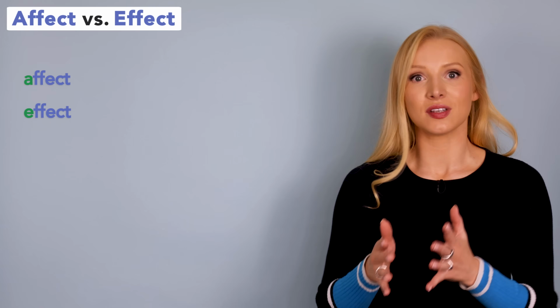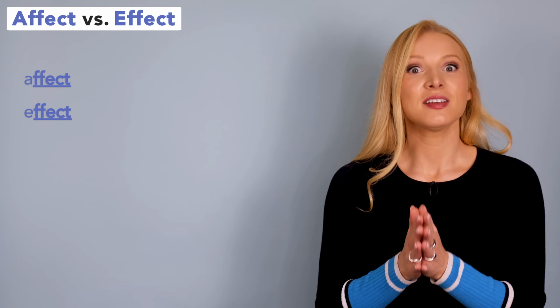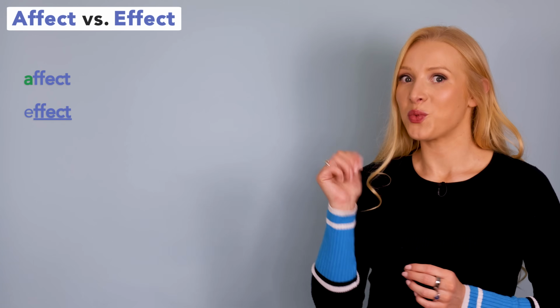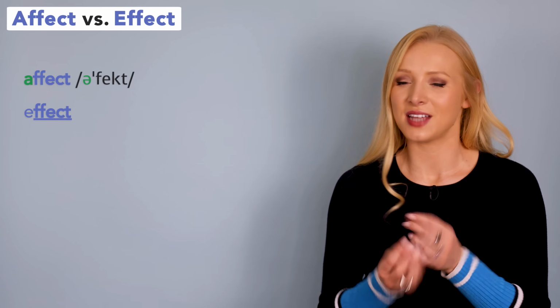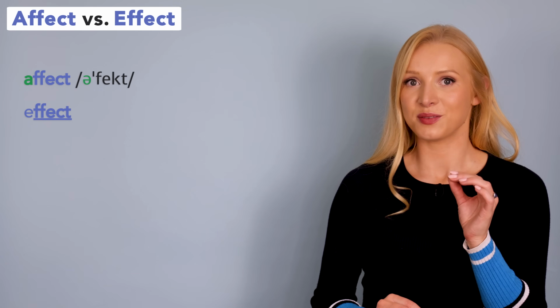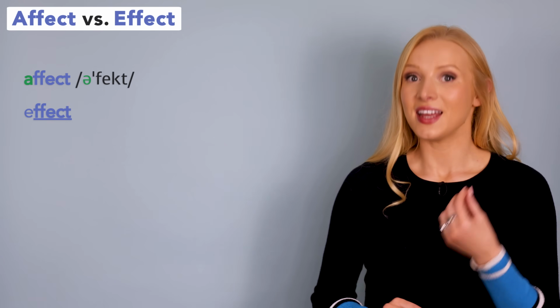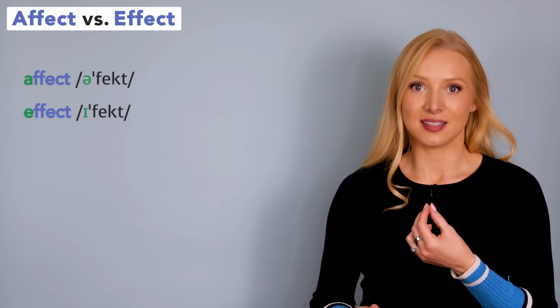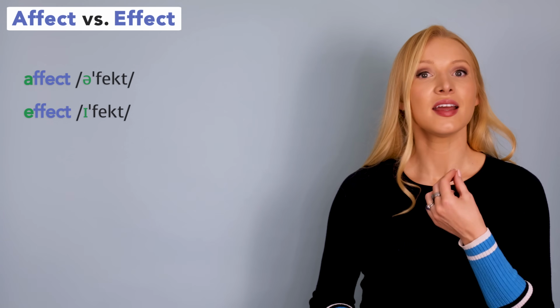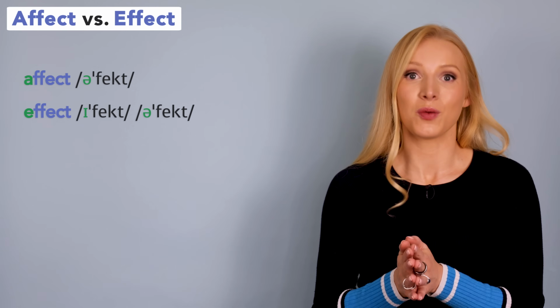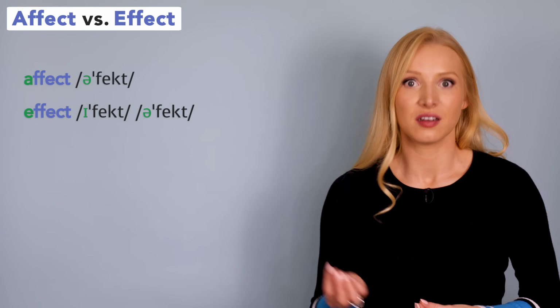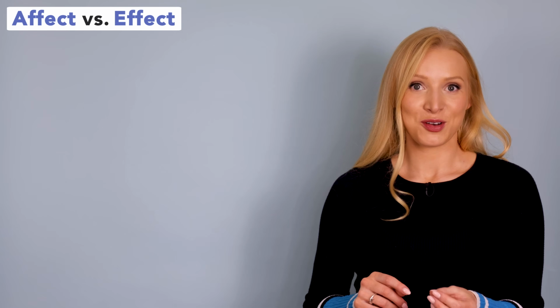Both are stressed on the second syllable, but the first syllable in affect with an A is pronounced with a schwa sound, that very lazy sound that takes little effort to make. Affect. The first syllable in effect, spelt with an E, is often pronounced with an I sound. Effect. But you'll also hear people use a schwa, so they could sound the same. Affect and effect. So that's clear, but how do we use them?